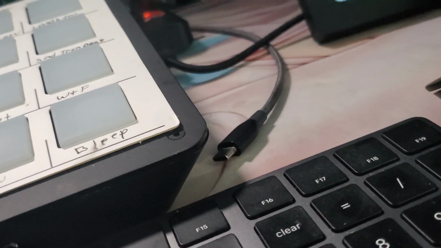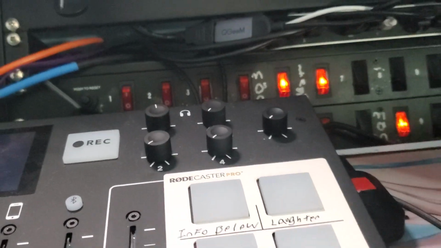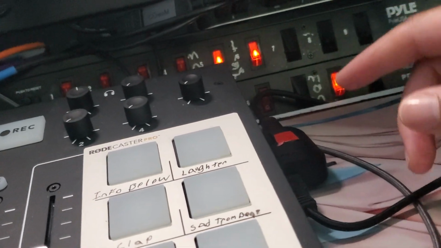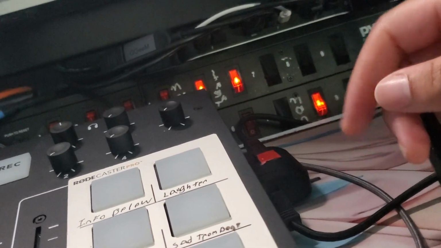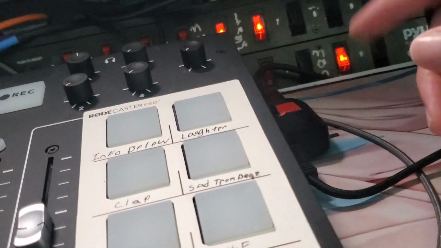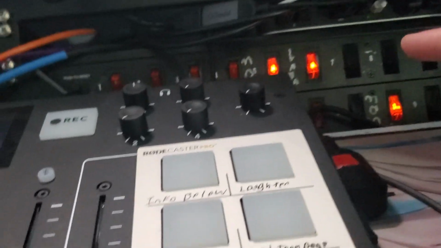And I have a Rode Procaster Pro software. And then here is my PDU, which is a power strip that has Blackline Mod capacitors on there to make it better for audio stuff.